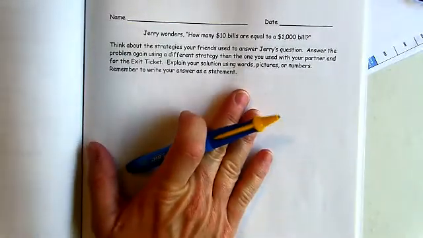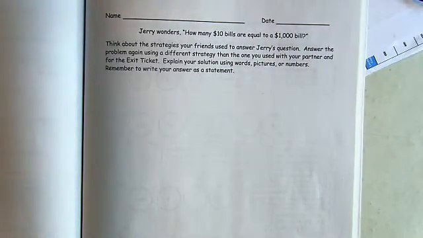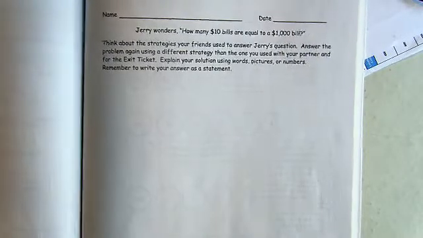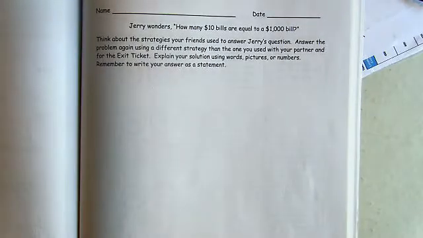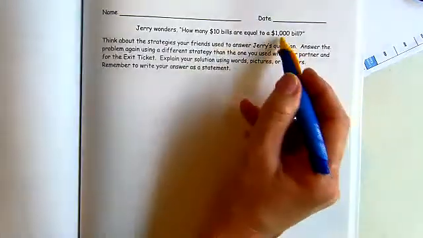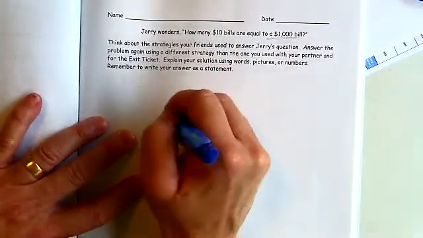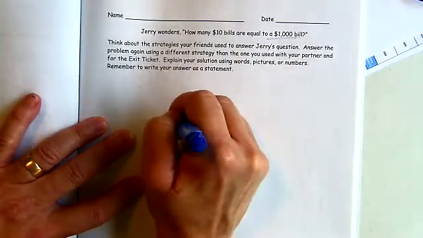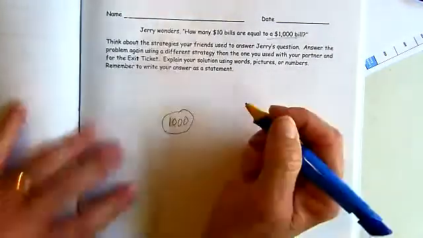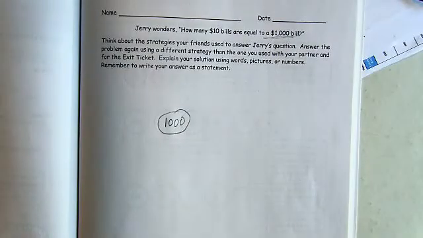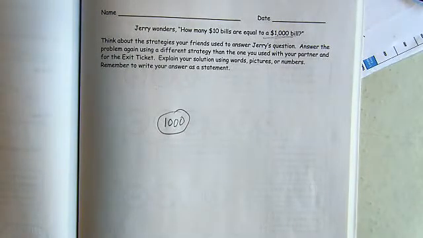I don't know what you did in class today. So I am going to show you two ways to do it. We are going to start with a number bond. So this time we're looking for 1,000. So I'm going to write 1,000. I always write my number first and then put the circle. Otherwise, I may not leave enough space for my circle.